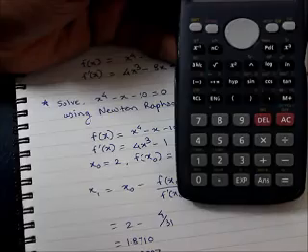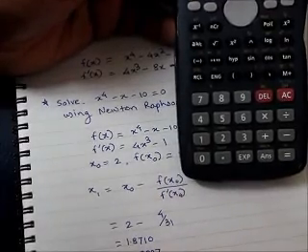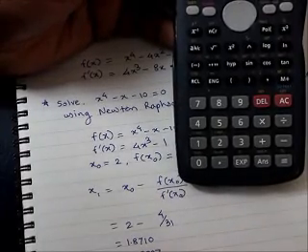Right, so next iteration, x2 is going to be x1 minus f(x1) divided by f dash of x1.